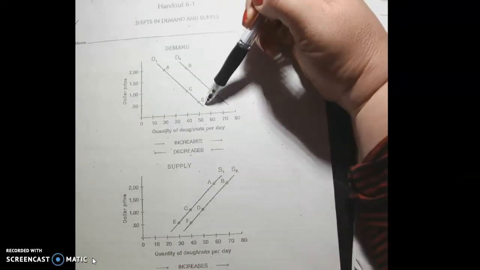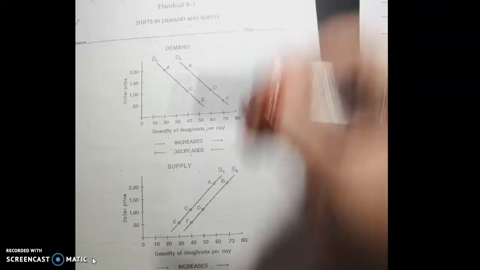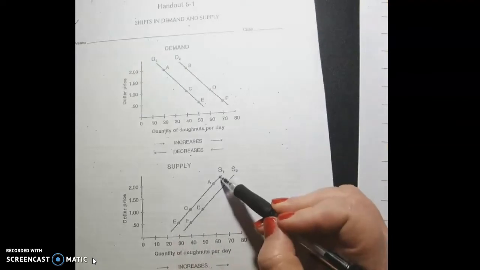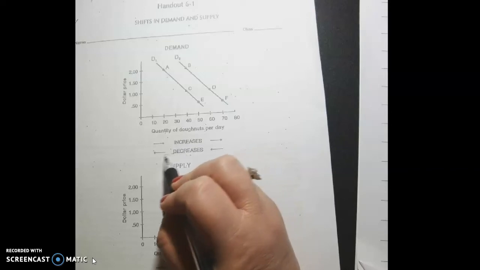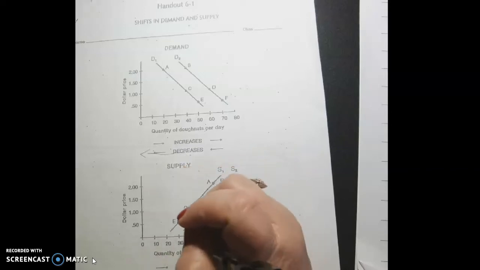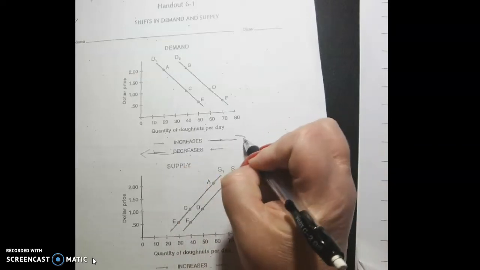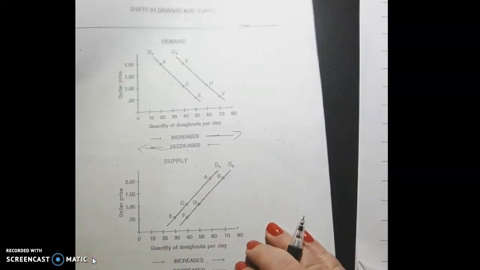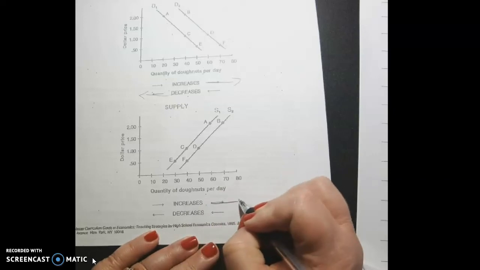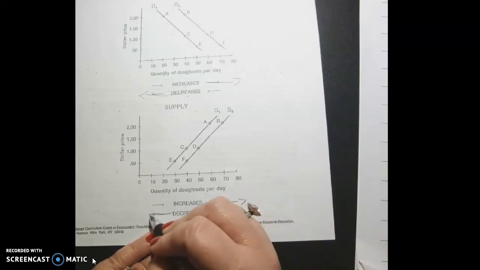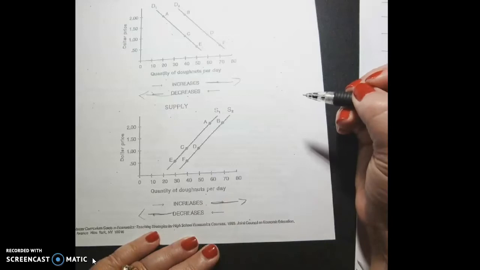Okay, as you know, we've talked about the demand curve goes down and toward the right, and the supply curve goes up and toward the right. If there's a decrease in demand, you shift it toward the left. If there's an increase, you shift it toward the right. The same holds true for supply. If there's an increase in supply, you shift it to the right. And if there's a decrease, you shift it to the left.